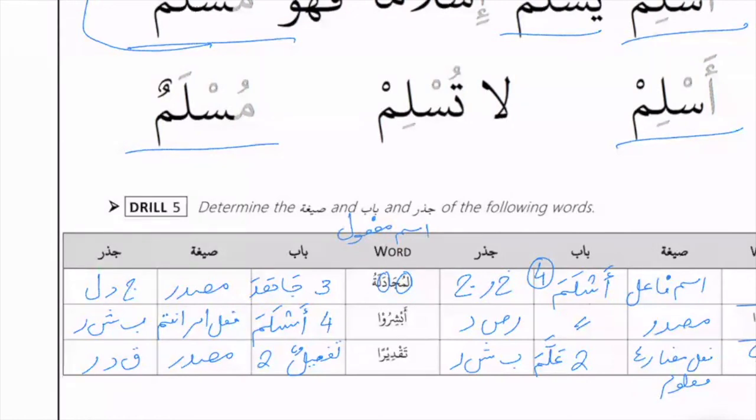What was the ism maf'ul for family 3? So jahada, yujahidu, jihadan wa mujahadatan, fahuwa mujahidun. And then ism maf'ul would be mujahadun. So that would be mujahadun.